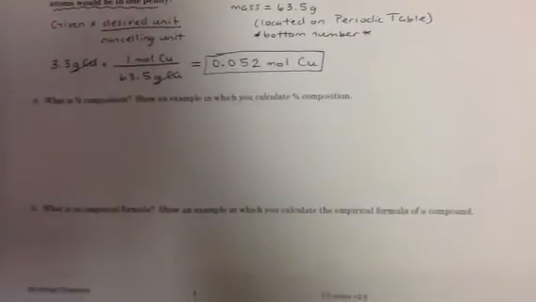So then you'll notice that 8 asks about percent composition, 9 empirical formula, and 10 asks about molecular formula. That'll be determined in another video, so please hold on to your notes for this unit.